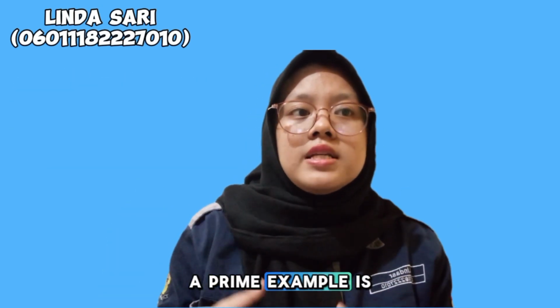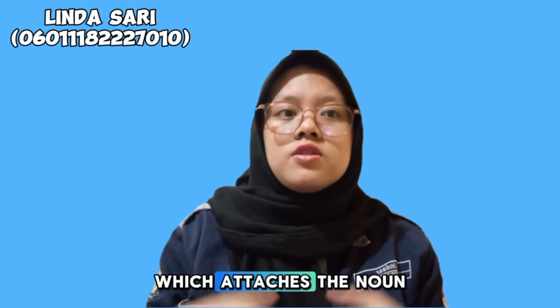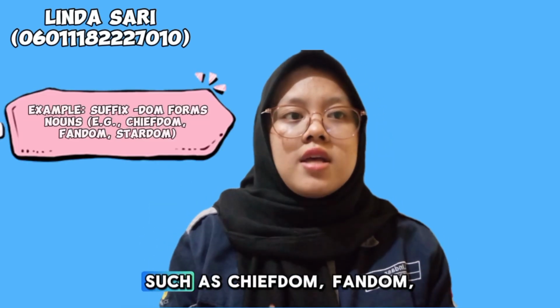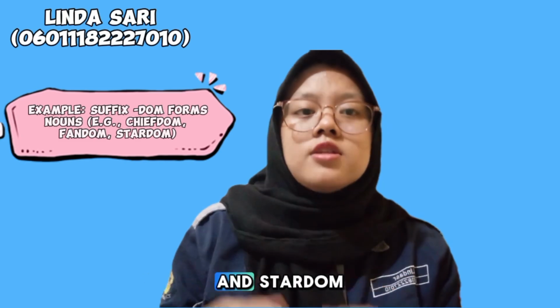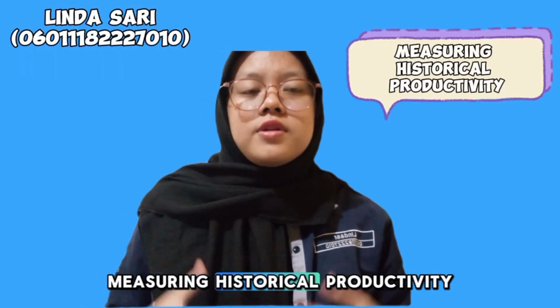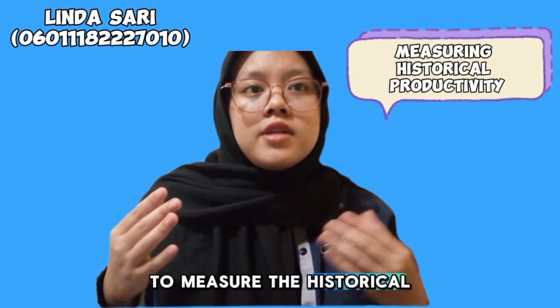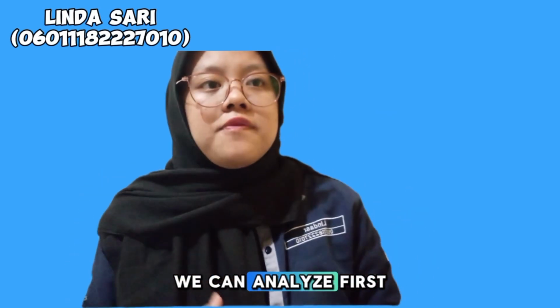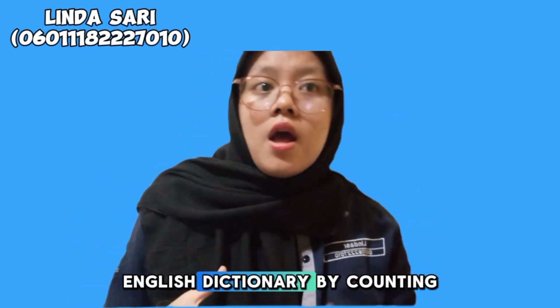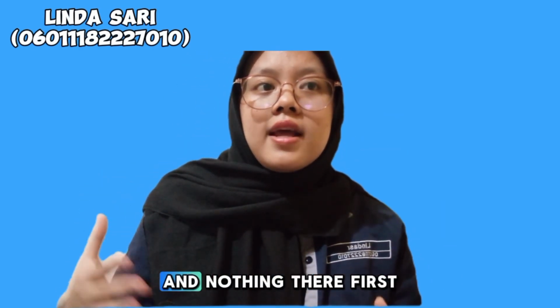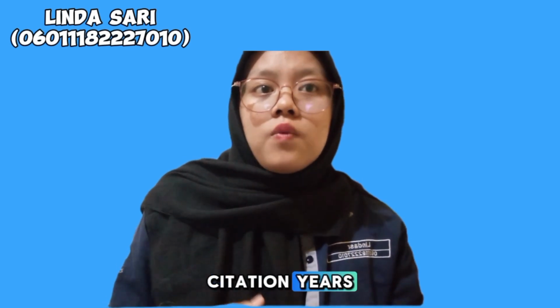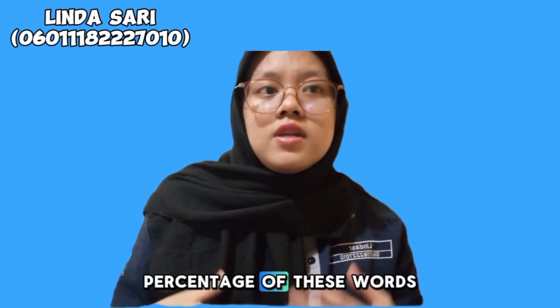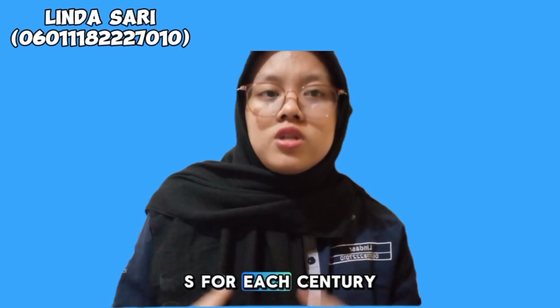A prime example is the suffix -dom, which attaches to nouns to form new nouns, such as shipdom, fandom, and stardom. Measuring historical productivity: to measure the historical productivity of a term, we can analyze citations in the Oxford English Dictionary by counting the term's words and noting their first citation years. We can calculate the percentage of these words among the total citations for each century.